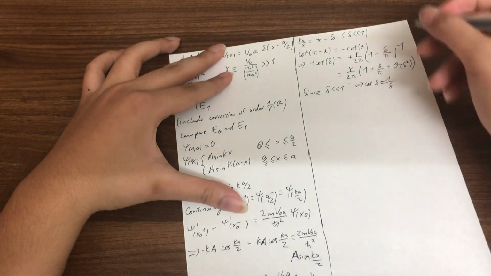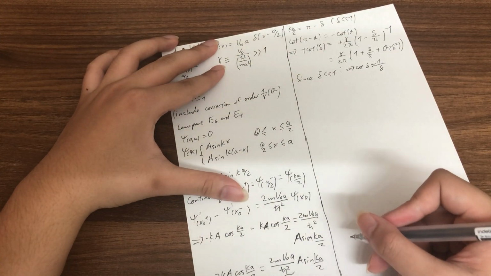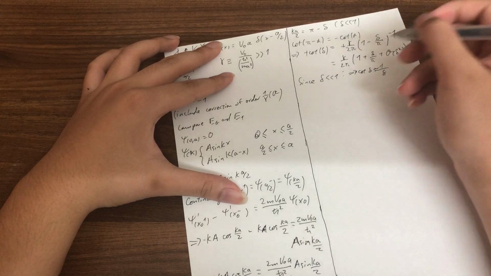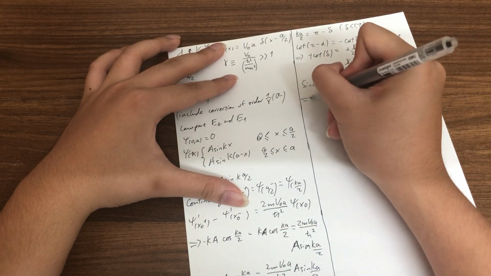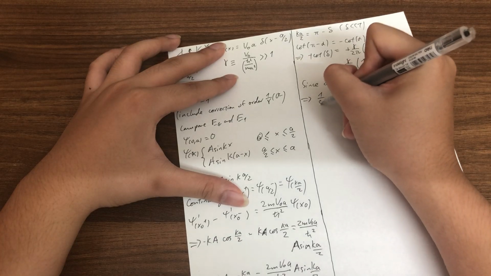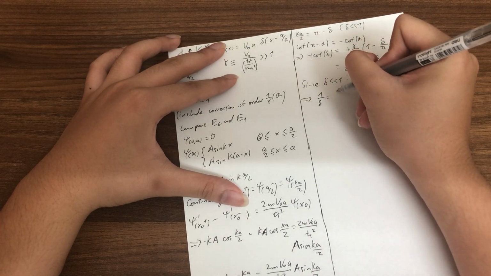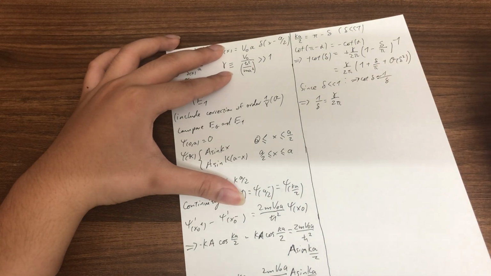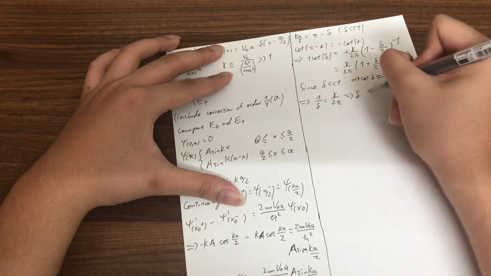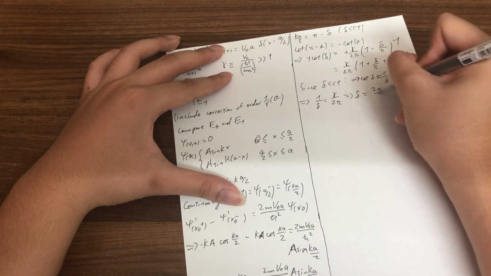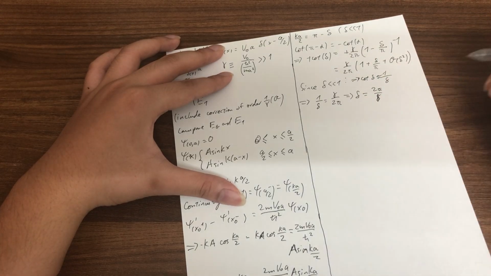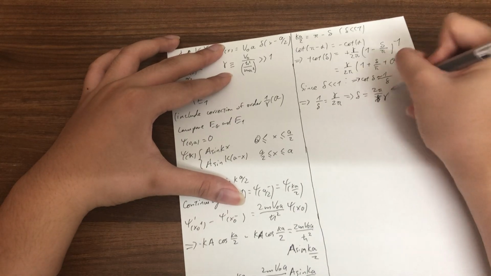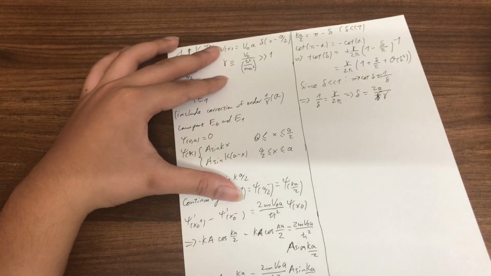So we're going to take the gamma over 2 pi over here is going to be equal to this. So 1 over delta is going to be equal to gamma over 2 pi. Alright, so here you get that your delta is going to be 2 pi over gamma. Good. Okay, this is gamma. There we go.